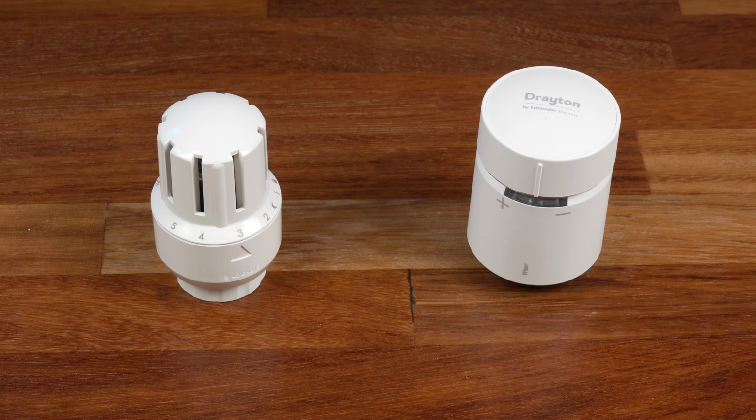However, the time it could be useful to use a smart TRV is where you want different temperatures in different rooms, but more for comfort reasons rather than efficiency. For example, I don't like going to bed in a hot bedroom. So with a smart TRV in there, I could set it so that it maybe stops heating the bedroom in the evening while allowing other rooms in the house to stay a little bit warmer.